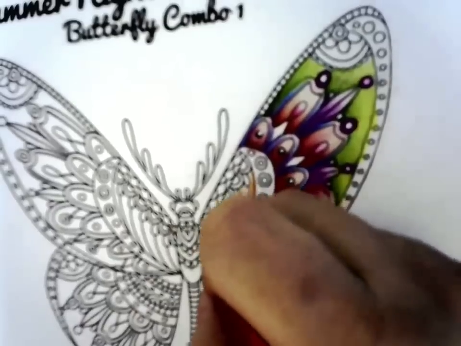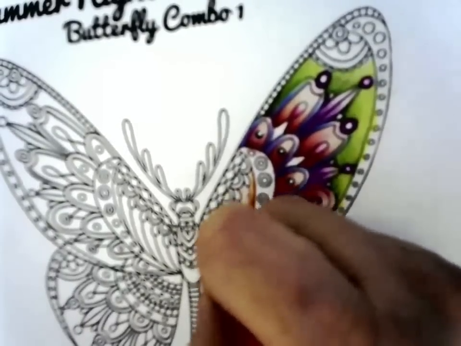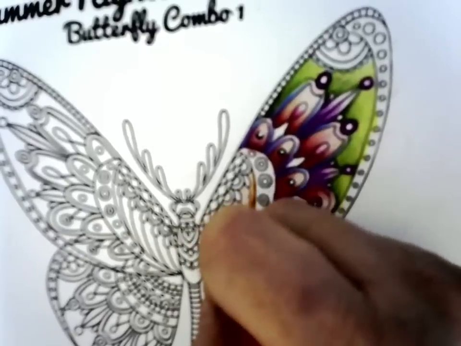This is an orange. This is a regular orange. I want to make it brighten up a little bit. This is a regular orange.